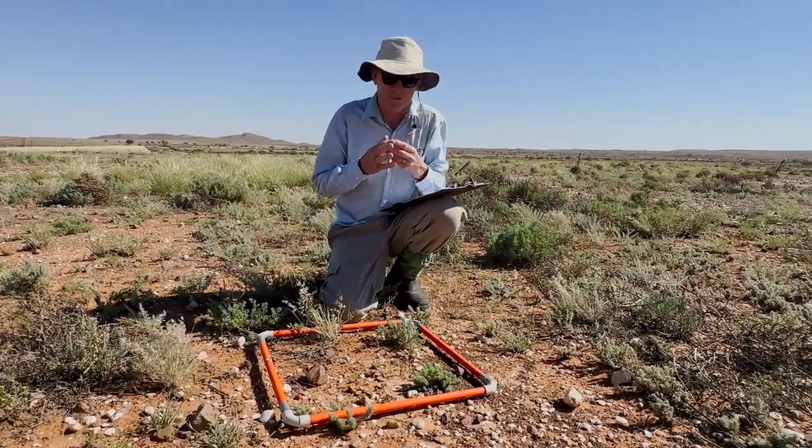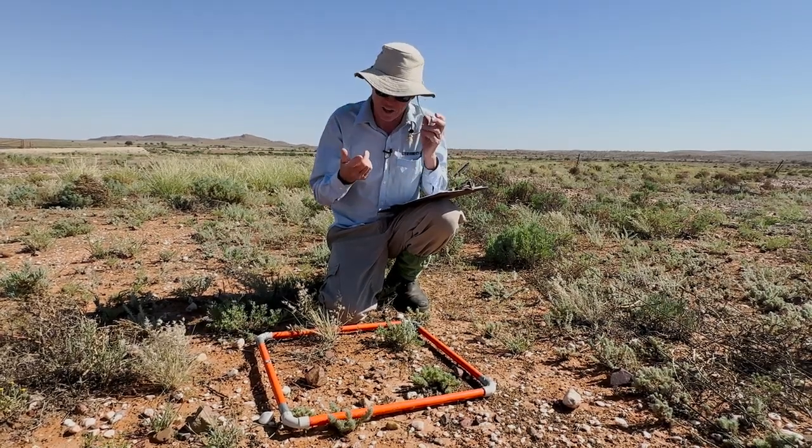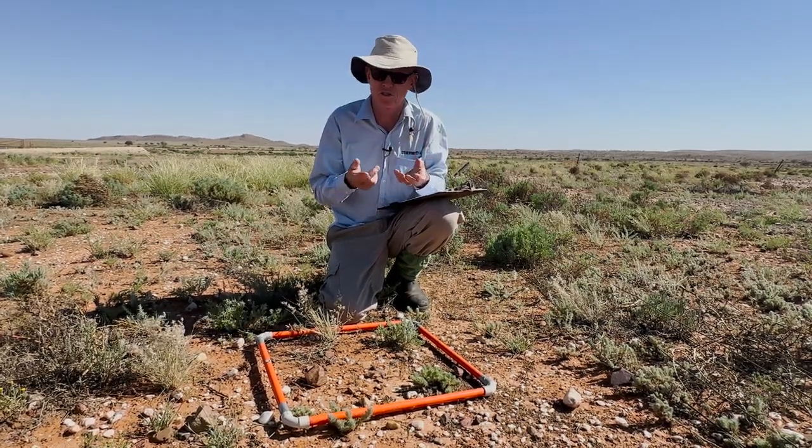When we look at all these attributes, we can give them a score and we can come up with a number that gives us a measure of how functional this soil is.